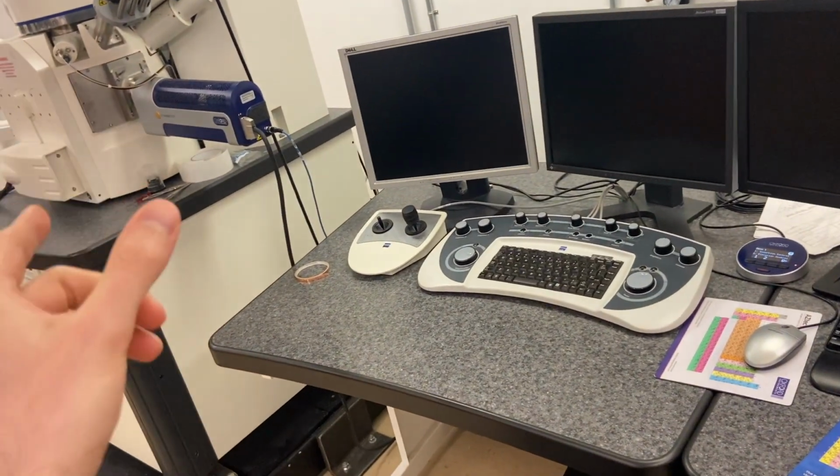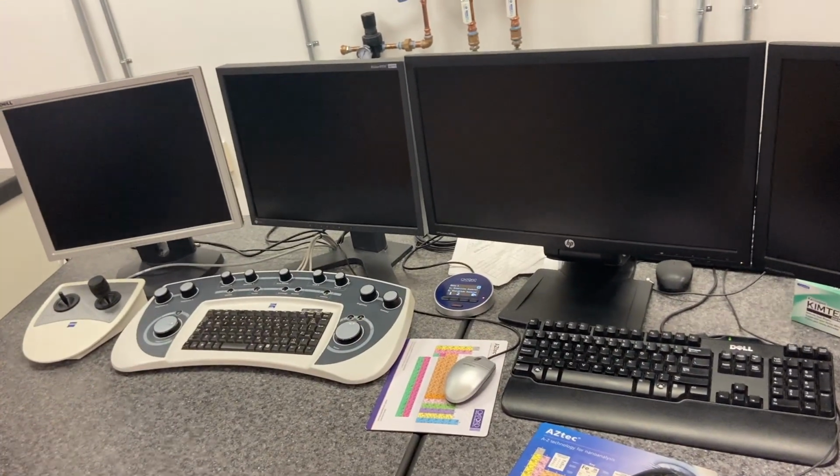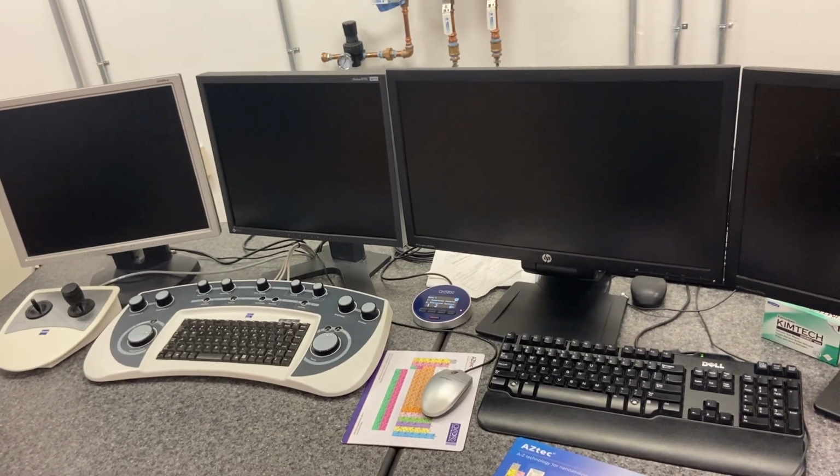So I'm just going to do a quick jump cut to when I actually load the holder into the chamber, and I'll have a video of that. And then I'll go into when I'm actually on the instrument. So let's do the jump cut right now.